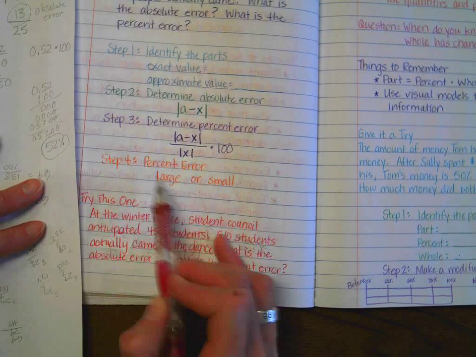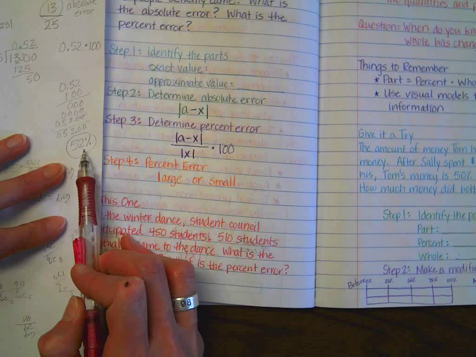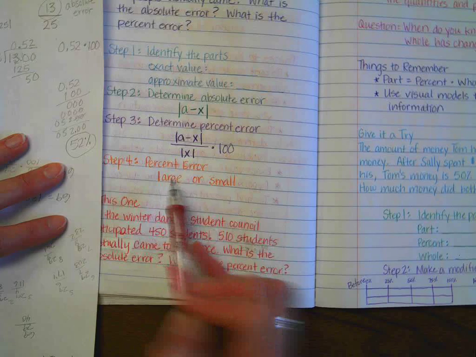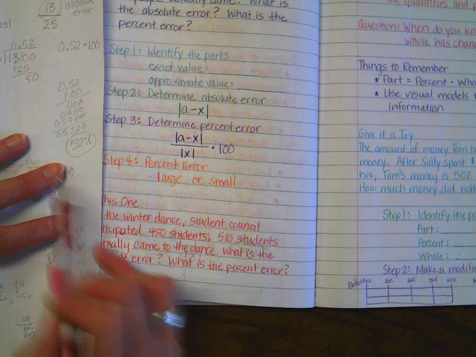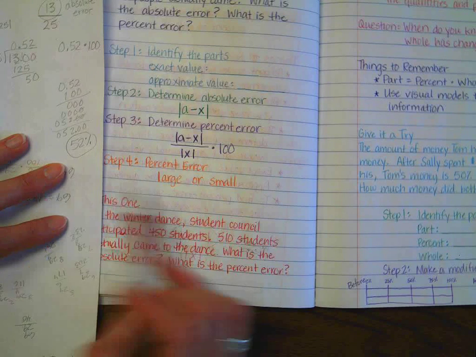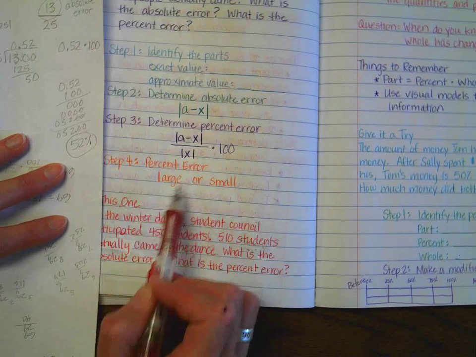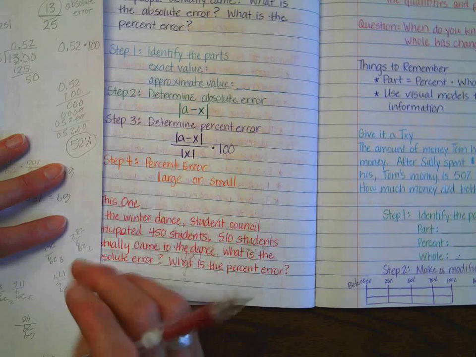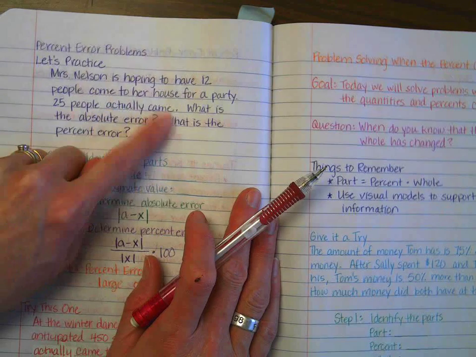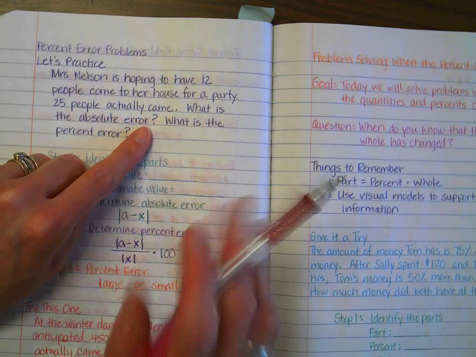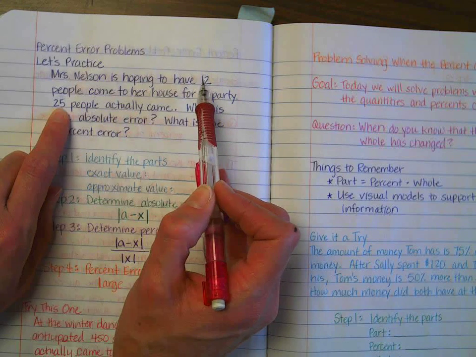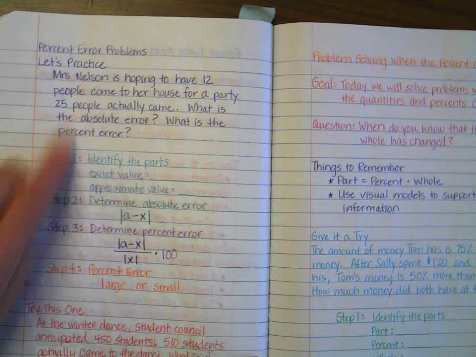So here's what we're talking about. The last one says, step 4, what is your percent of error? 52%. That's half. So would you consider that a large error or a small error? I would say that that's a large error. Anything that's above like 25% is considered a large error. So you'd circle large error. And if you have a large error, then that means that your actual problem, it's pretty off. And it does. Look, I was anticipating 12, but 25 came. I sure hope I had enough food.